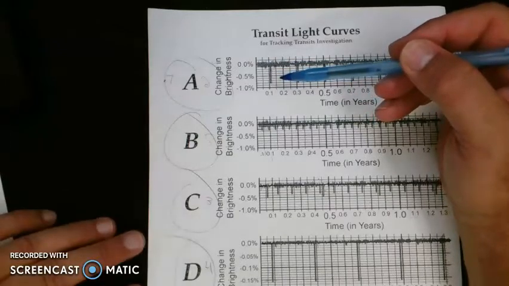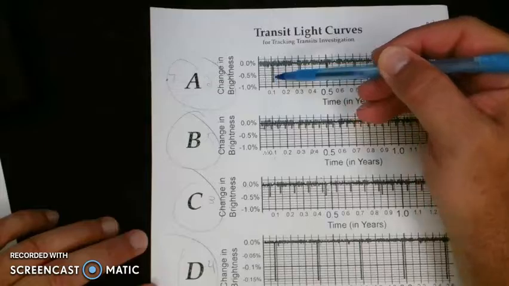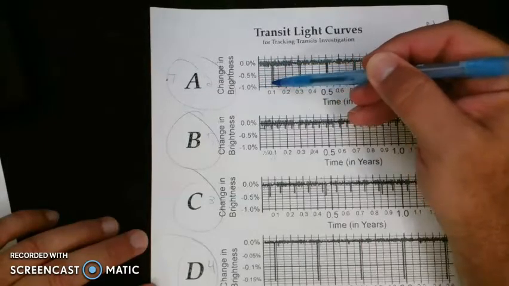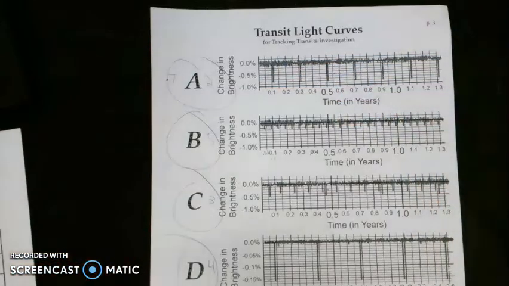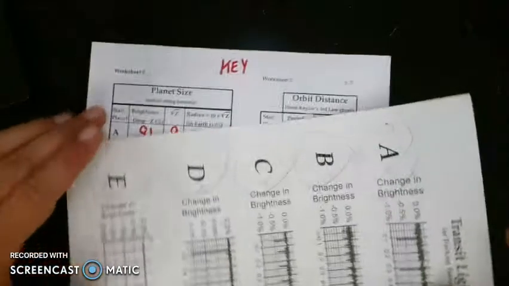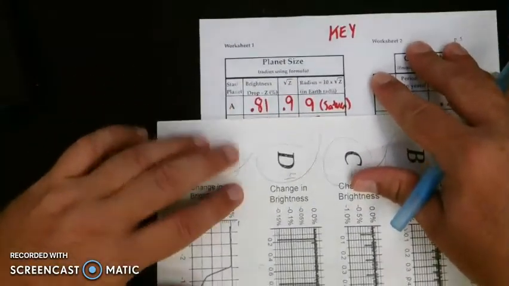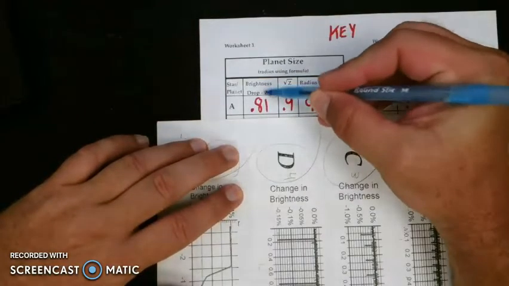So one of the main things you need to do on the lab today is to measure how far down the dip goes. So let's do the first one together. So you look down here on the side, that's 0.5, that's 1. So it looks to me like it goes to about 0.8. Okay? Now on your lab sheet, you're going to take that under this section here called planet size. Last year they decided to go with 0.81. They thought was more accurate. That's fine.